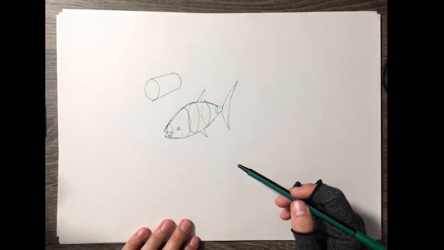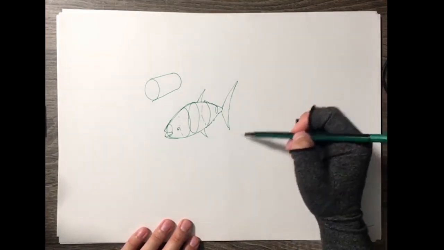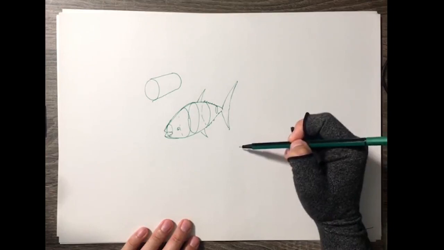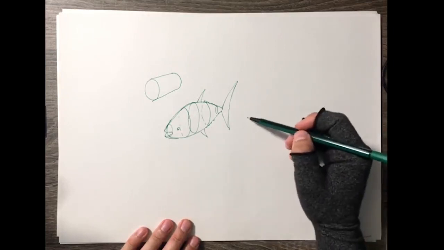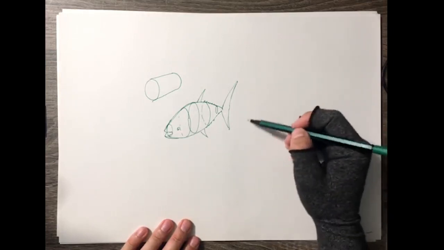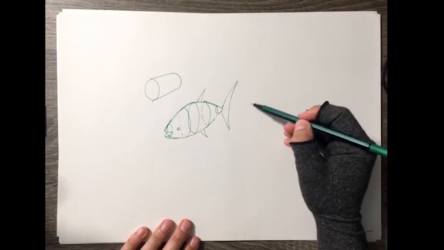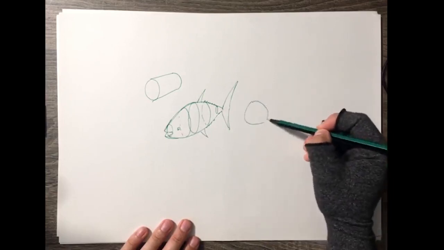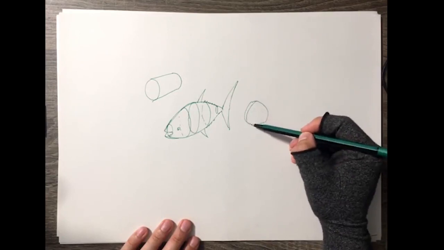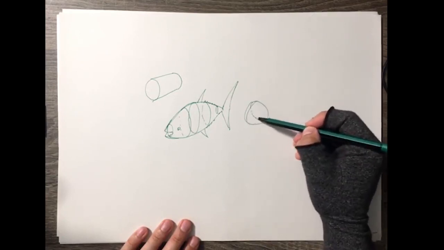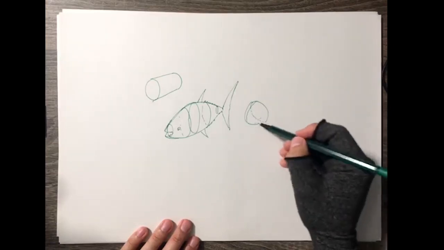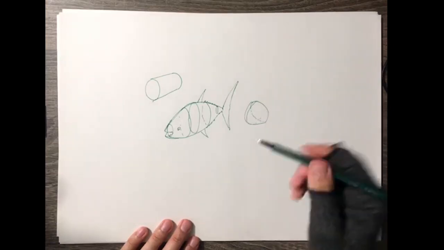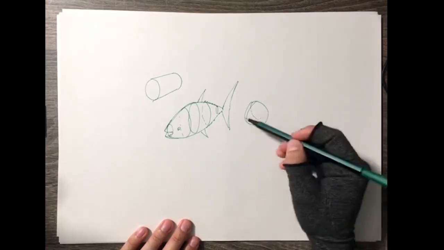Same thing, by the way, if you have to think about the head of a fish, like this tuna. What I'm thinking about is half a cylinder, but it's a bit pinched in the front, and I'm just subtracting a shape.